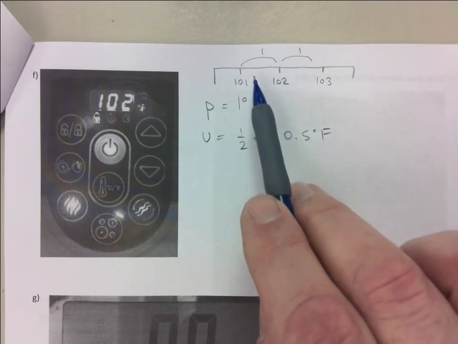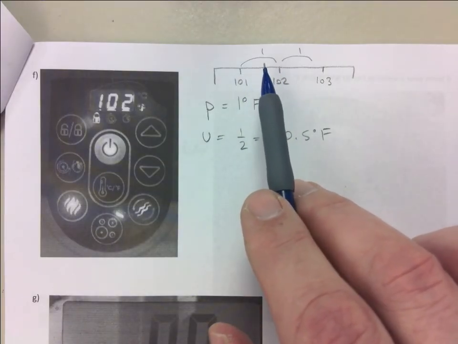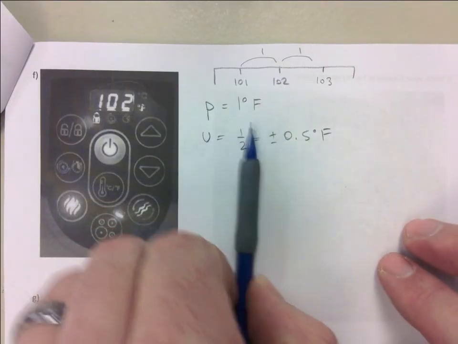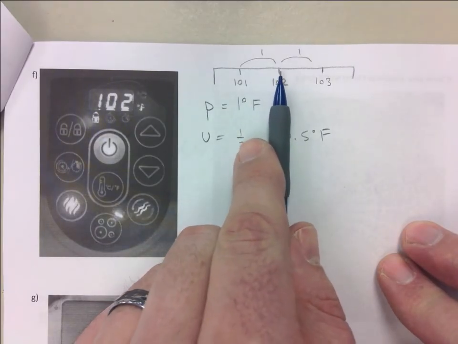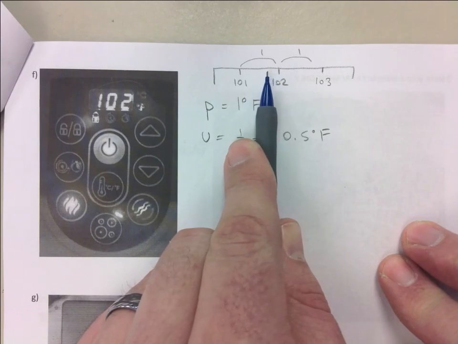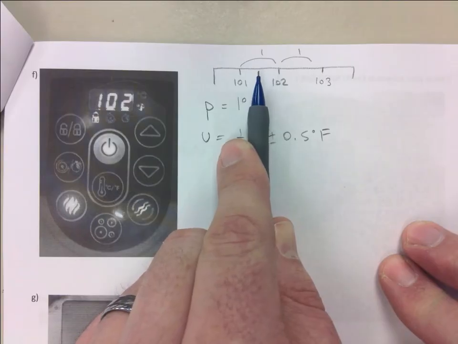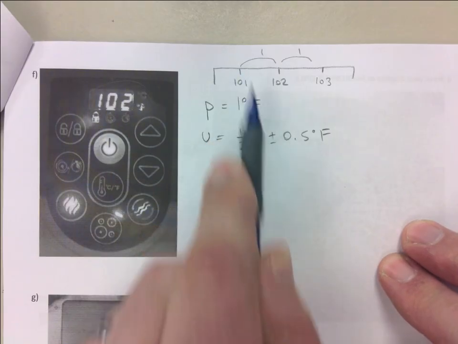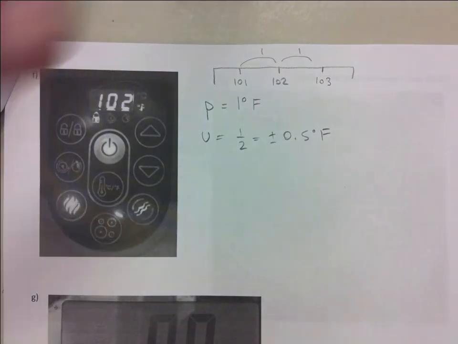Is it possible that the temperature is somewhere in between though? The answer is yes. You know what actually happens? This thing can't be more precise, but if the temperature drops, it's still going to show 102. And then once it's in the middle, it's still going to be 102. As soon as it gets to like 101.4, it probably will show me 101. It can't do better than that, right? It has to round up or down. So that's the idea of what's happening here.